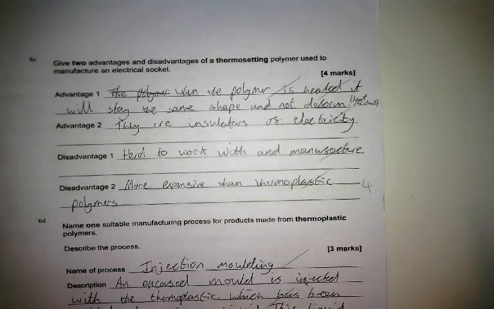Okay, so two advantages and disadvantages of a thermosetting polymer used to manufacture an electrical socket. Well, a thermosetting polymer, I'm just trying to find this one. Here we go. A thermosetting polymer is one that is used for applications where we're dealing with high heat. So we're looking at press moulding, that kind of thing, as opposed to injection moulding. It's used where we can't recycle the plastic again.